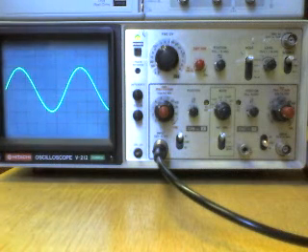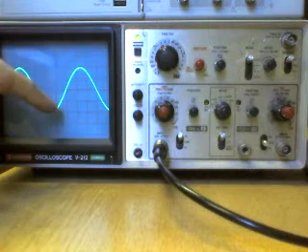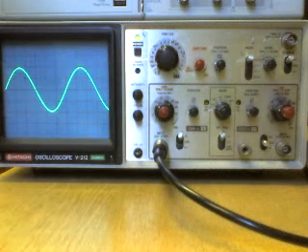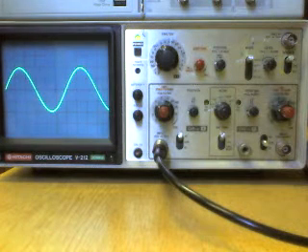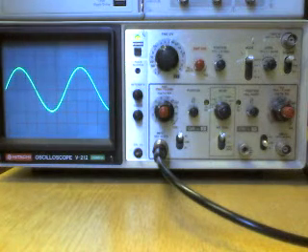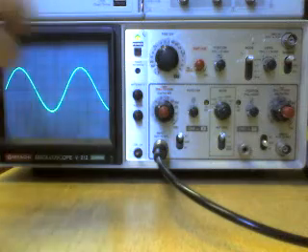It's not difficult to work out. There's 5 increments in each division, so if it was halfway in between, it'll be 1.5 divisions, because it's half a division, multiplied by the voltage gives you a value. We'll look at measuring it a little bit more accurately later on.